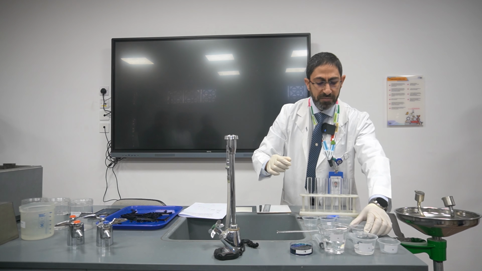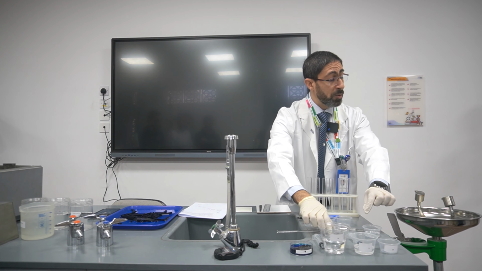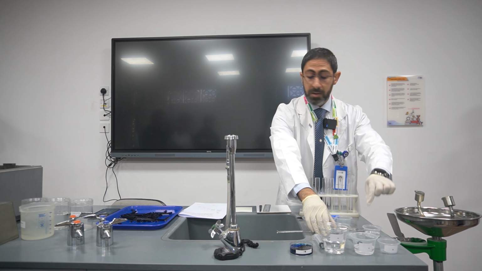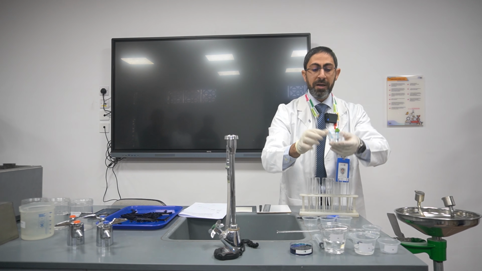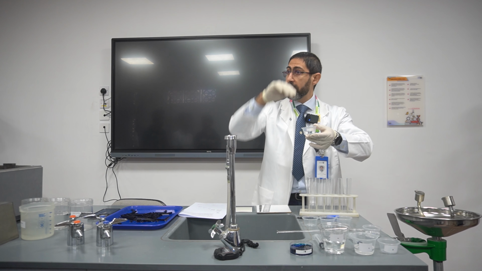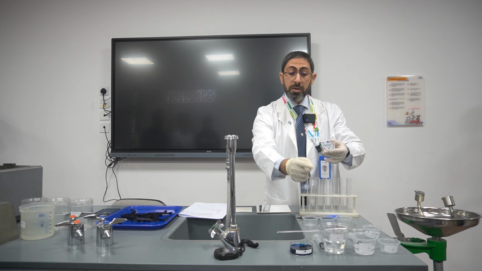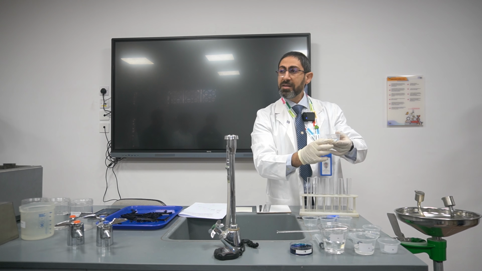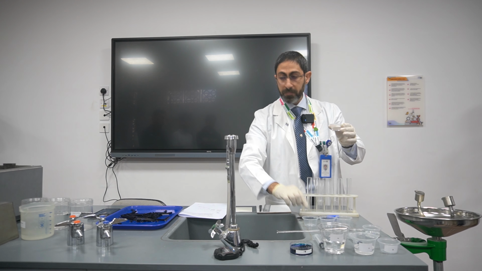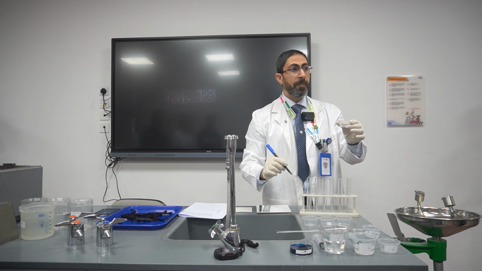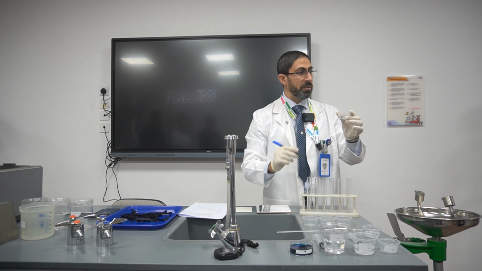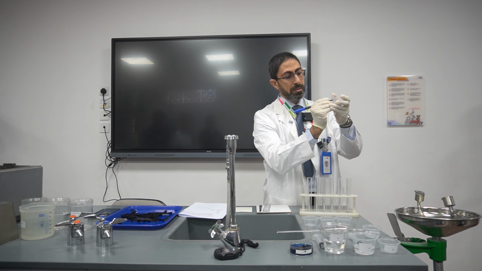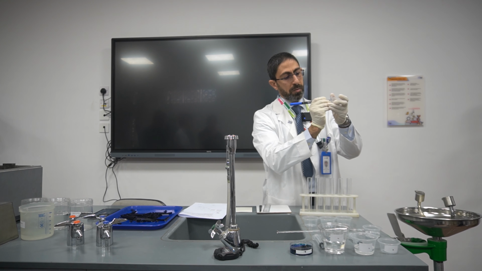So here I have 10%. I took 2 centimeters cubed of the 10% sodium chloride concentrated solution and added it to a cup, and I added 18 centimeters cubed of distilled water. So what is the percentage of dilution here? It will be 1%. Exactly. I will write it down: 1%.